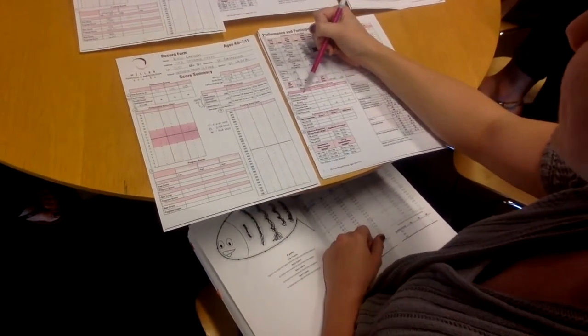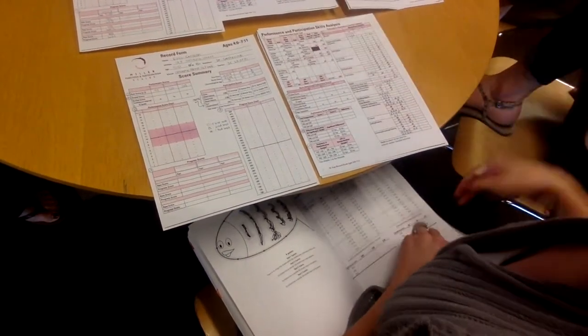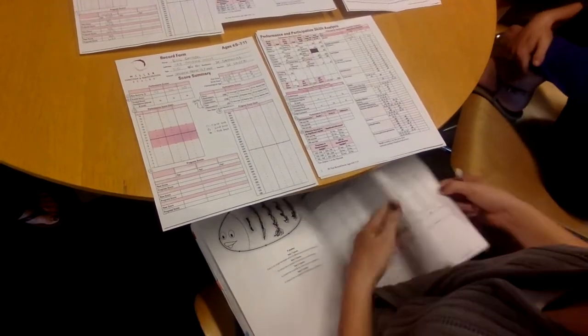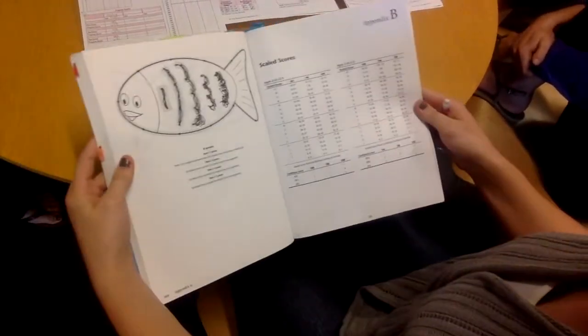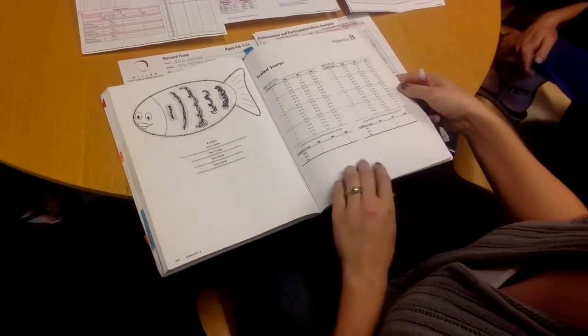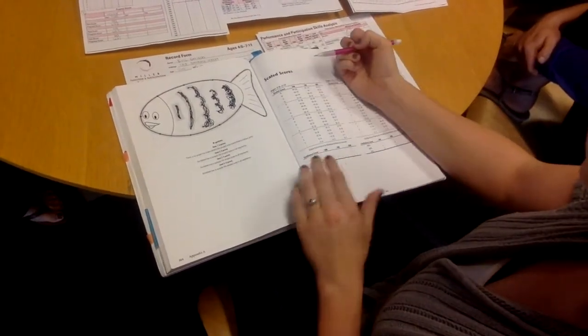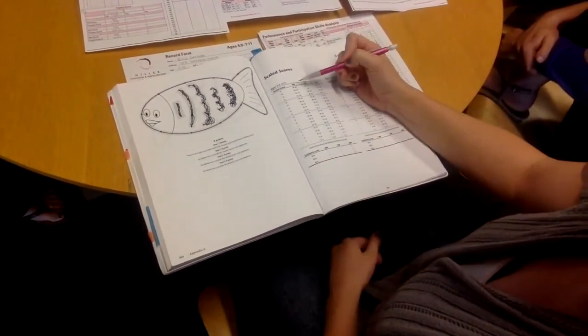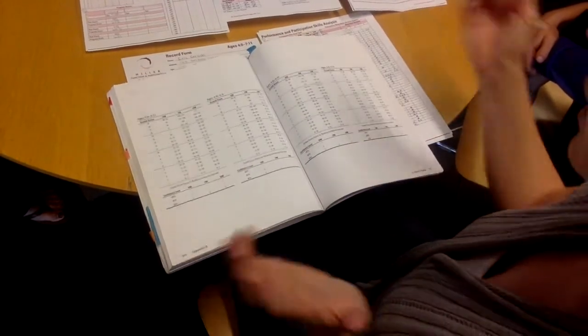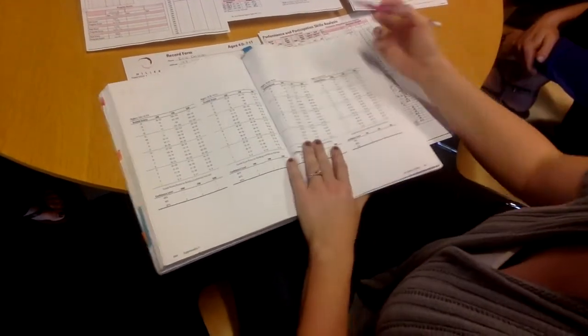Then after you write your raw scores, you refer back to page 2, and to get your scaled score, you will use Appendix B. You'd refer to Appendix B and find your score. For example, we had 90. Our guy is 5 years old, by the way.